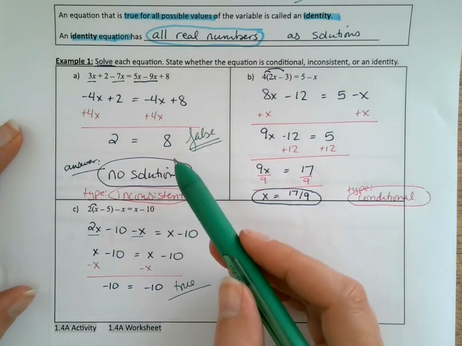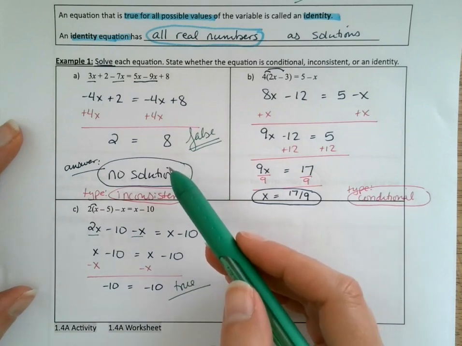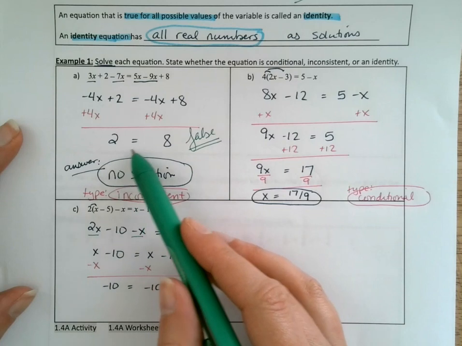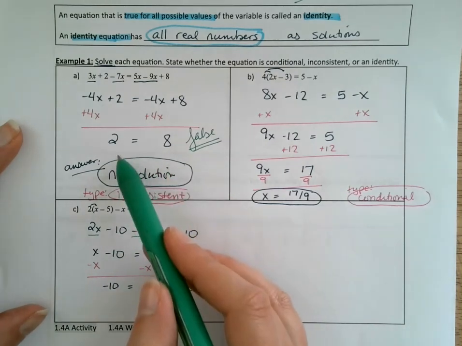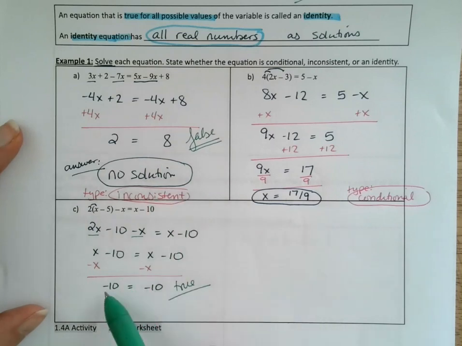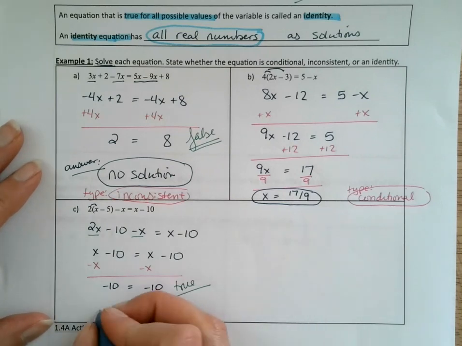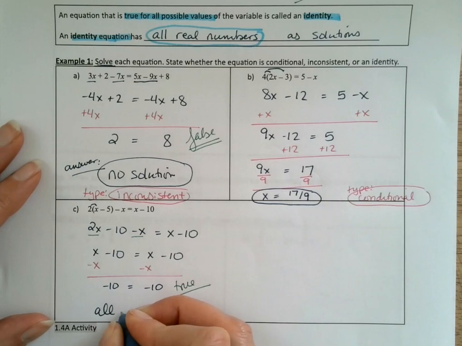However, identifying whether it's an inconsistent or an identity depends on if the numbers that are left are really going to be equal or if they're not, right? The previous one was not equal to, down here I do have equal to. So this is true, which means that this is going to be the identity type, and I need to write all real numbers as my solutions.